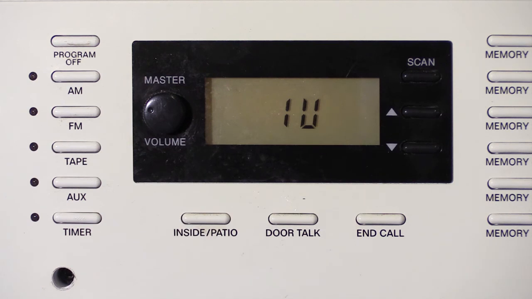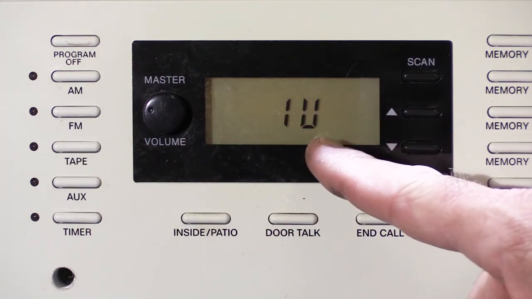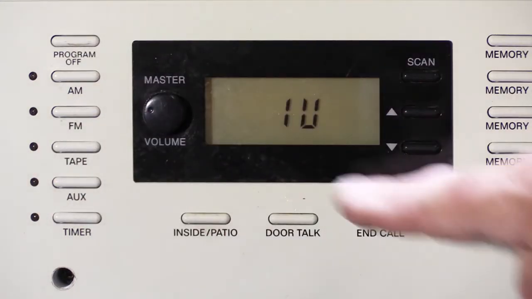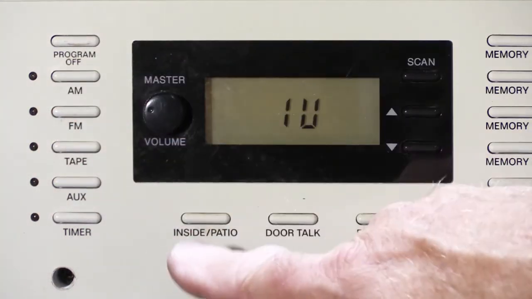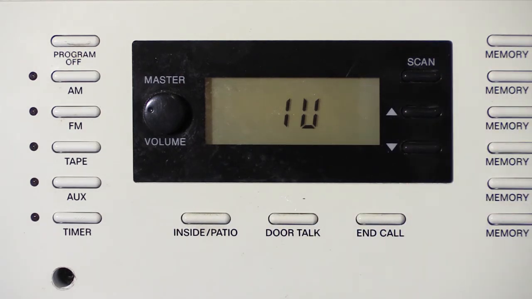The single most common call that we get on 4406s goes something like this. Mrs. Jones will wake up in the morning and she'll go over to turn her AM radio on and listen to the news report for the day, and what does she find? She finds that the master station shows IU. And she pushes buttons and tries things and tries to turn the radio on and tries to use the intercom and tune things, and nothing works. It's just locked into the IU mode, and then of course she doesn't know what to do.